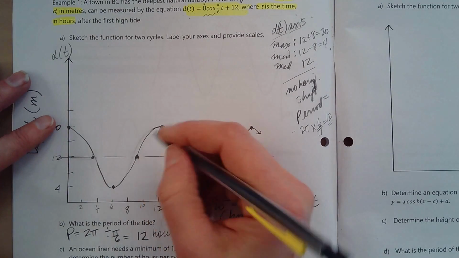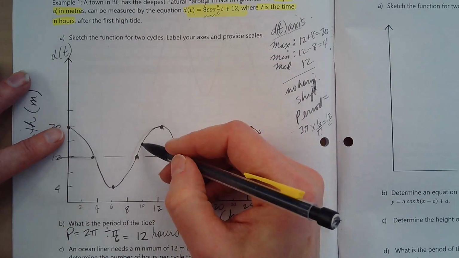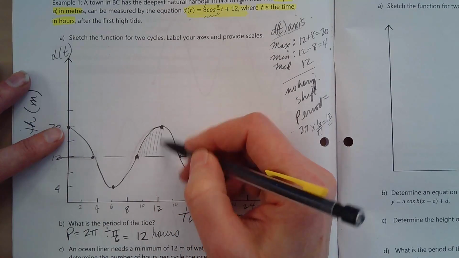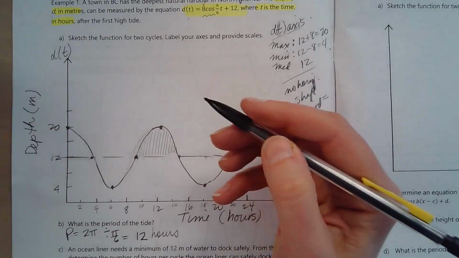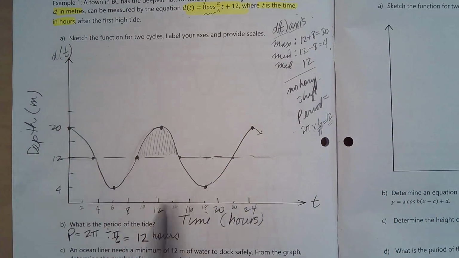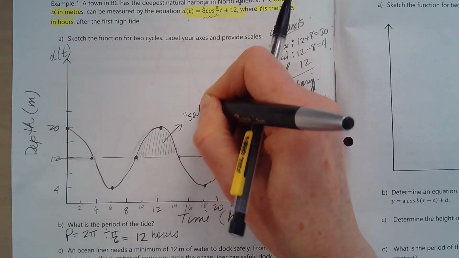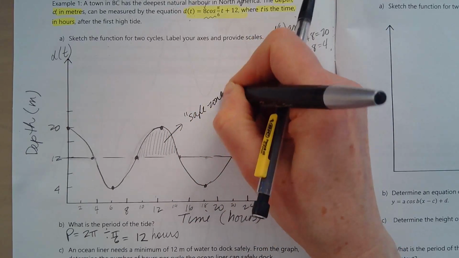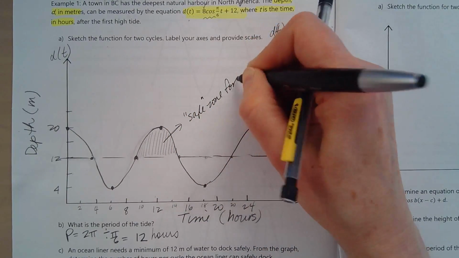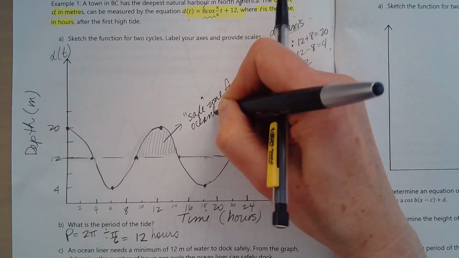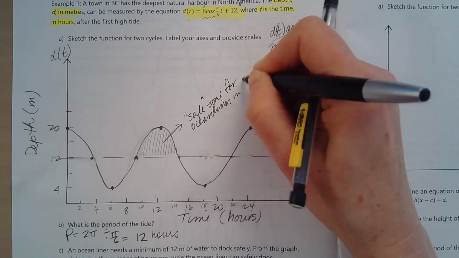So I may as well use this little piece, right? This is the safe zone. That would be the safe zone for the ocean liner in part B.